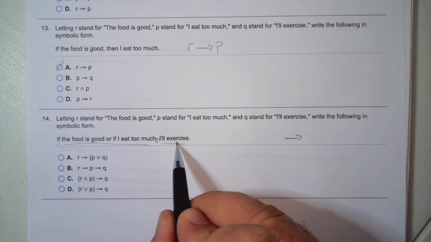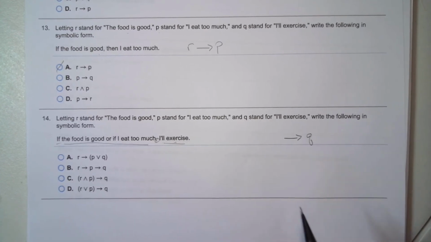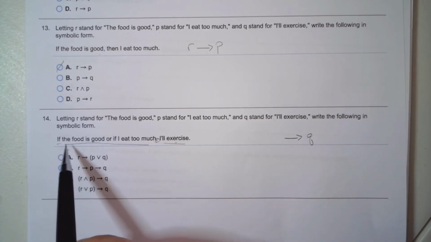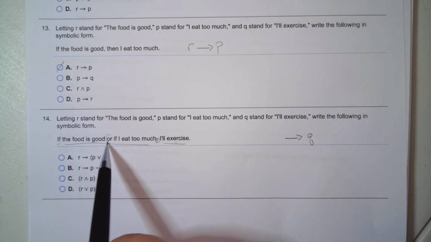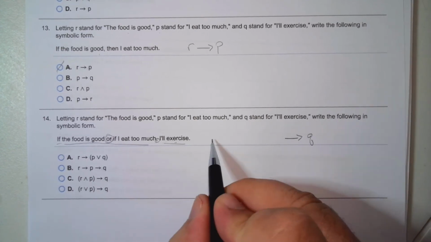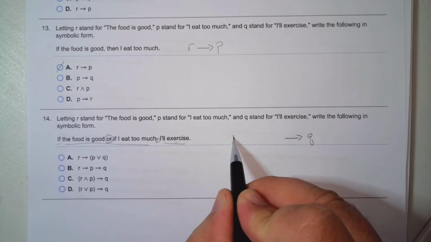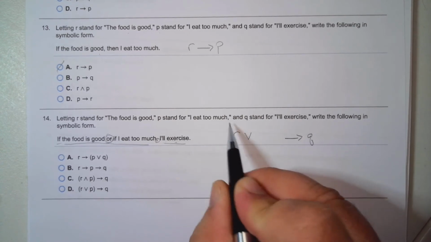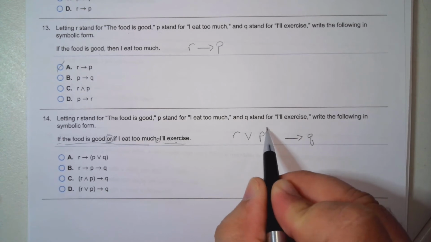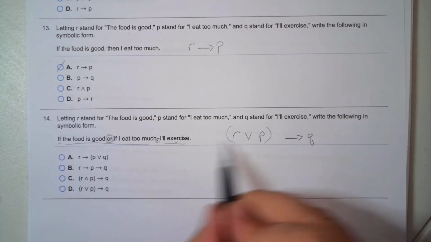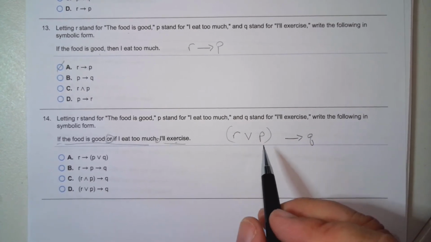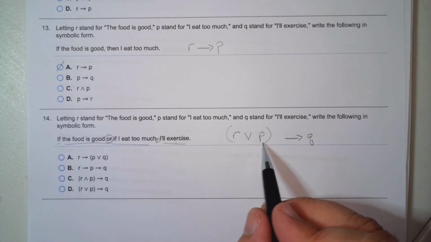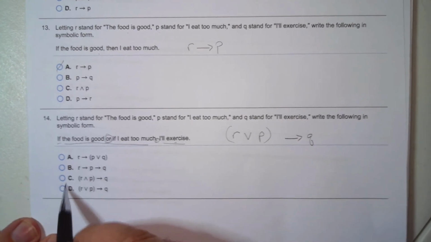So I'll exercise goes by itself, because it's after the comma. If the food is good, or I eat too much. So if the food is good, or I eat too much. We have to do that first before I go on. So R or P, then Q. That's D.